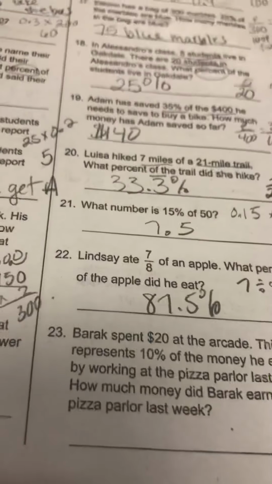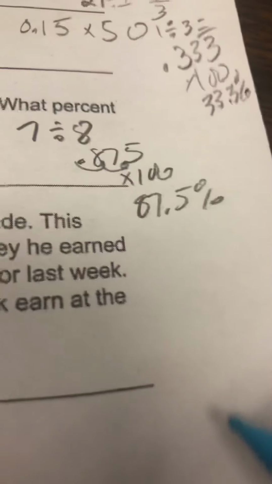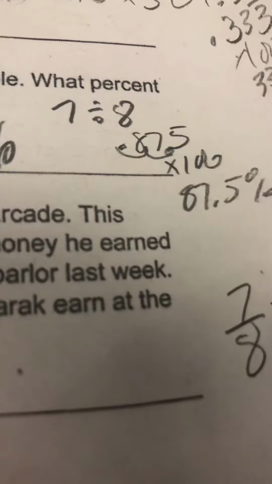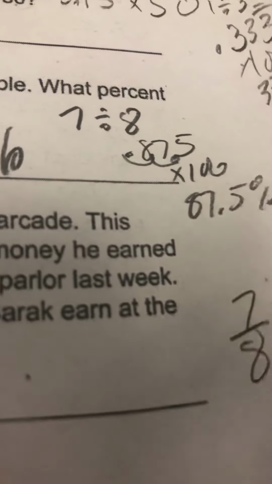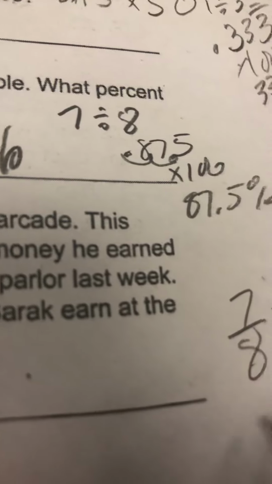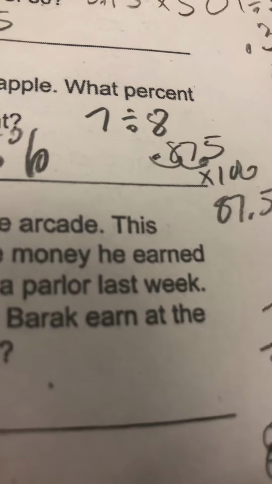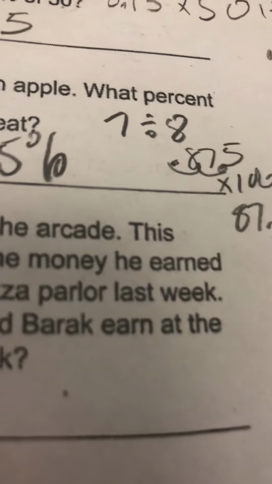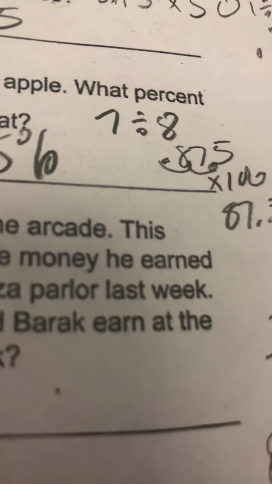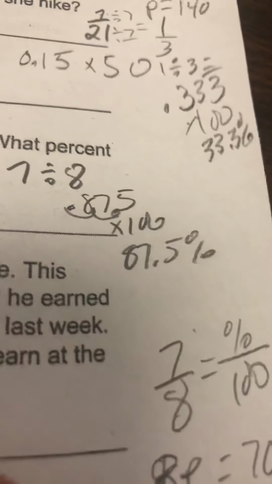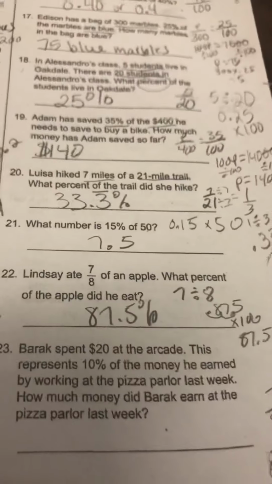You could also use part over whole equals percent over 100. If I did that, it would look something like this. 7 over 8, 7 my part, 8 is my whole, equals a percent over 100. So 8 times percent, I'm going to make that 8p equals 700. Divide by 8. Alexa, what is 700 divided by 8? 700 divided by 8 is 87.5. 87.5%, which is what we got.